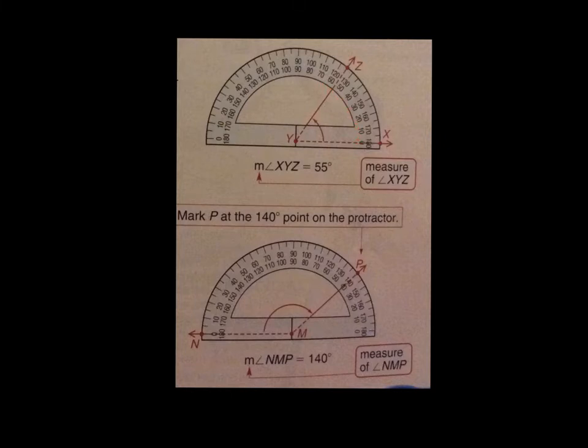So that's why this angle, ZYX or XYZ, is measured at 55 degrees, because it's right here between the 50 and 60. It's an acute angle, so I'm using these numbers smaller than 90 degrees. Here we have angle NMP.